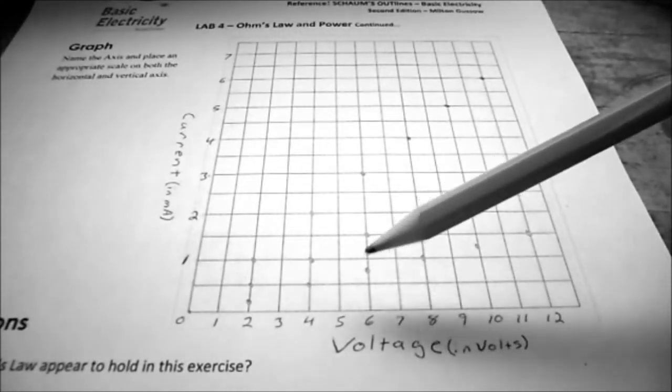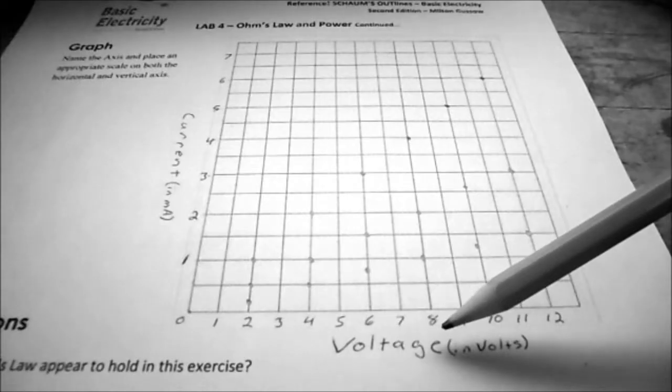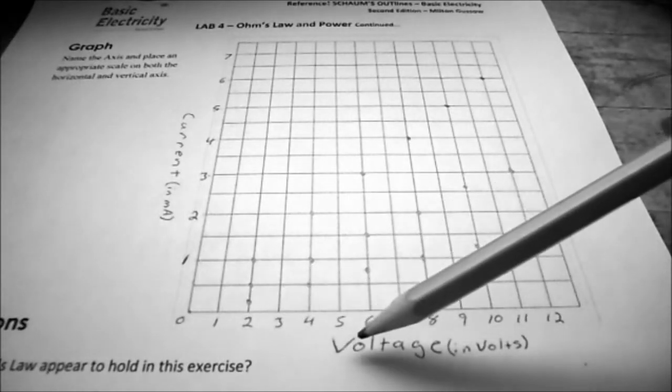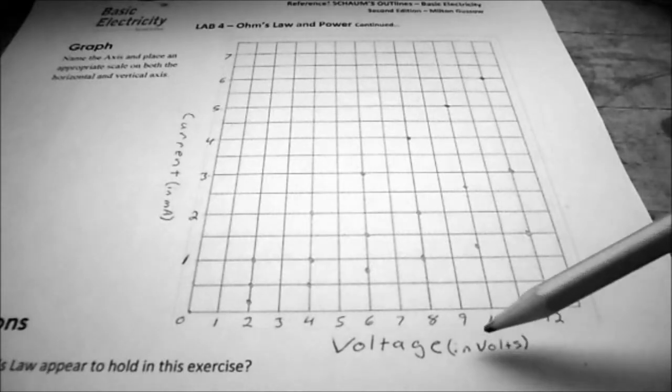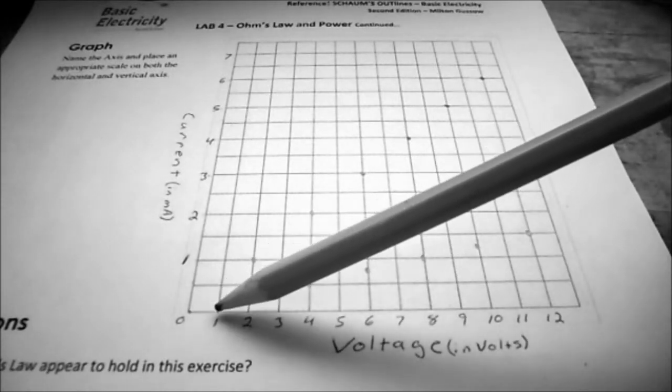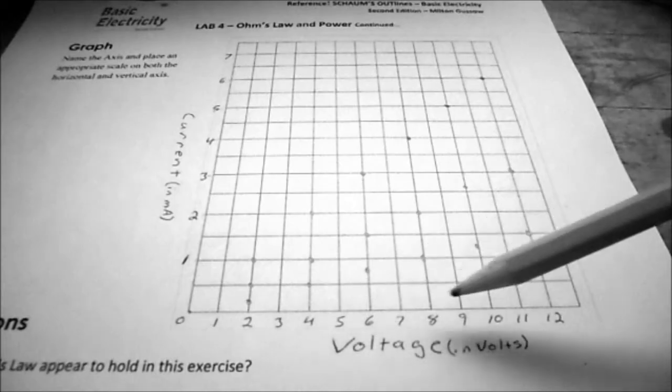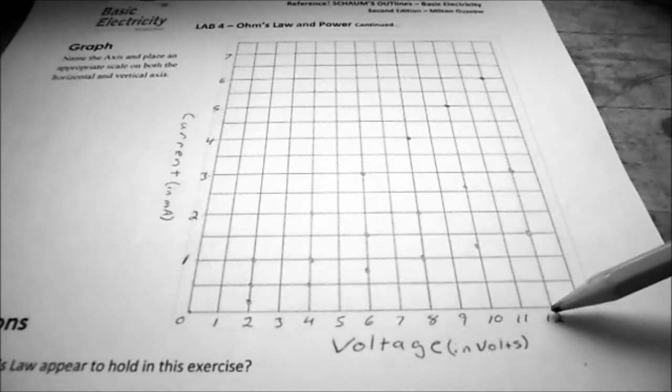So I've labeled the axes of my graph. So the horizontal one is going to be voltage, and I've determined it's going to be in volts. So my scale is going to go 0, 1 volt, 2 volt, 3 volt, all the way up to 12 volts.